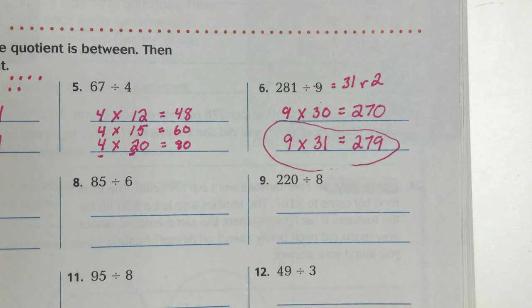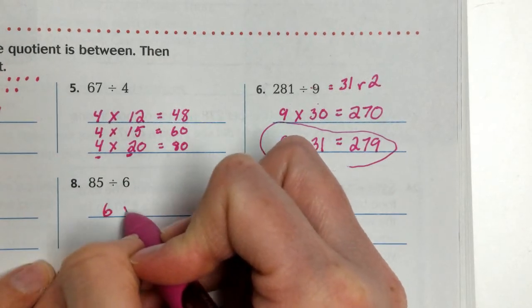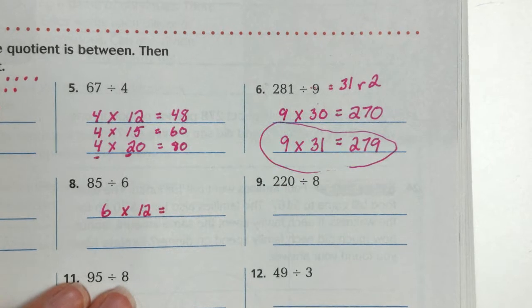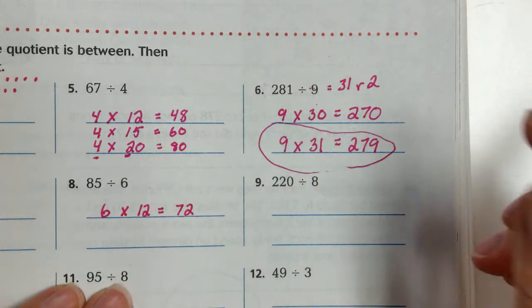I want to see how close I can get to 85 by multiplying by 6's. 6 times 12. Okay, what is 6 times 12? 6 times 12 is 72. Okay.